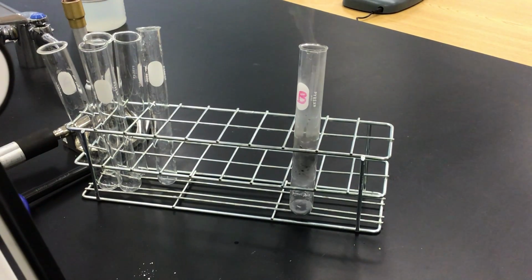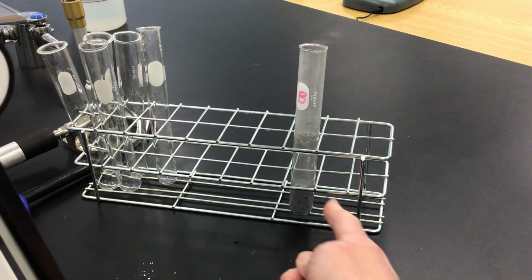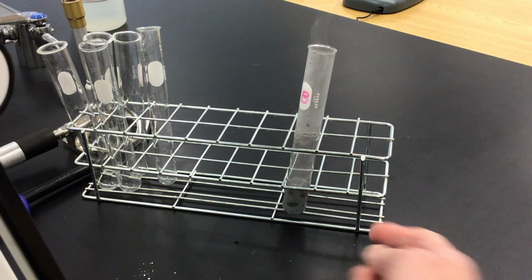It's pretty fun. That's a pretty violent reaction, so this gets really hot. That's not steam coming out, that's gas. And we'll talk about in just a second which gas it is. All right, so again, this down here is, woo, that's hot.